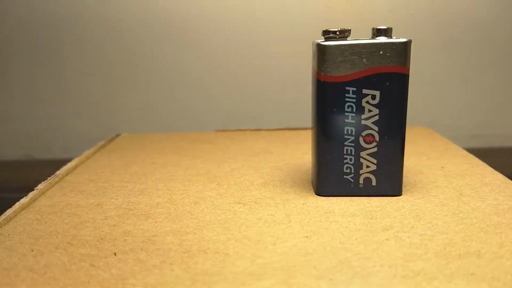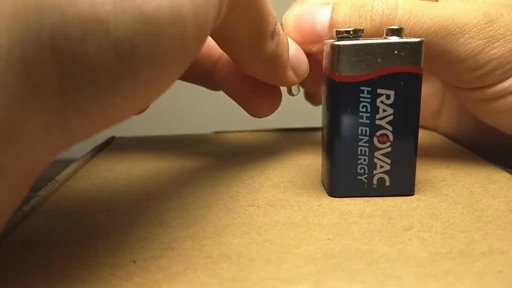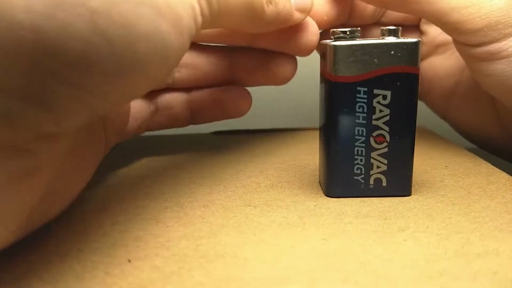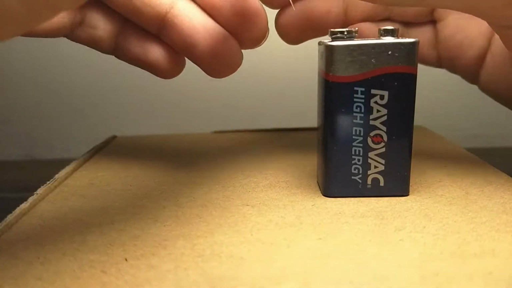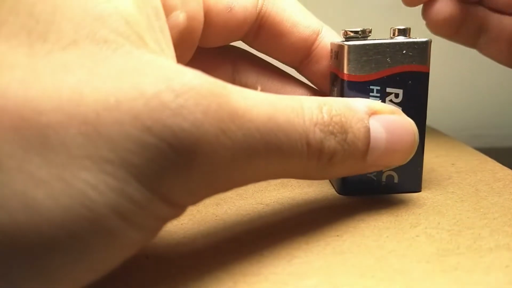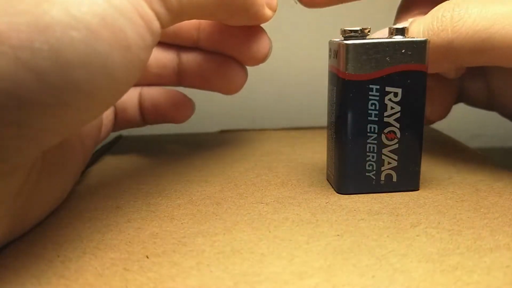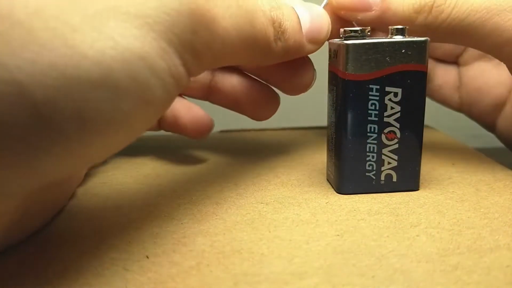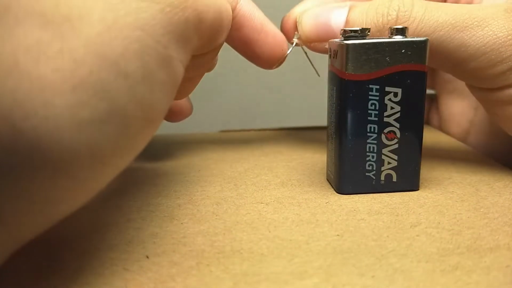Here I have an LED, and I'm going to bend these leads a little bit to fit with the terminals. The longer leg is the positive terminal, and the shorter leg is the negative terminal.